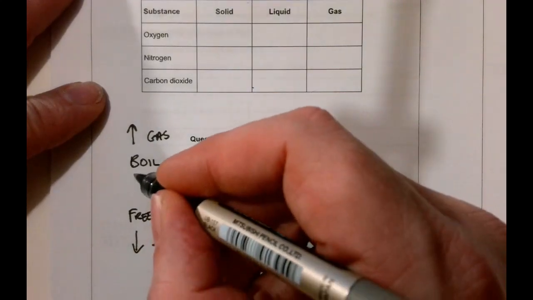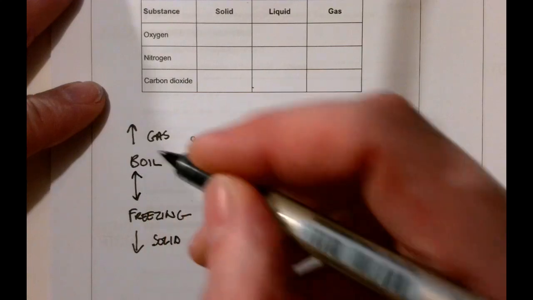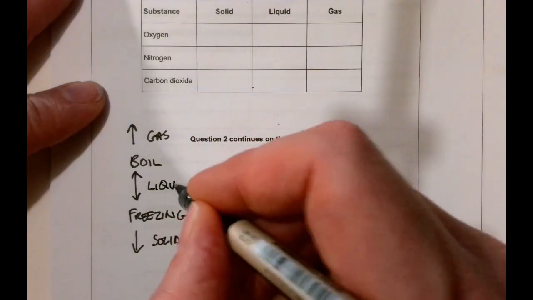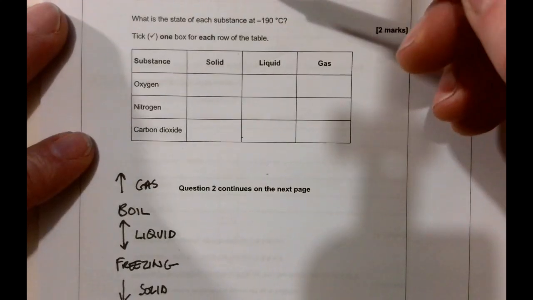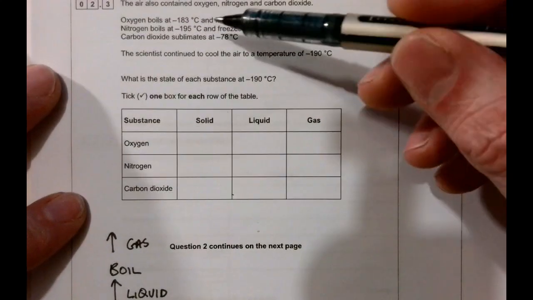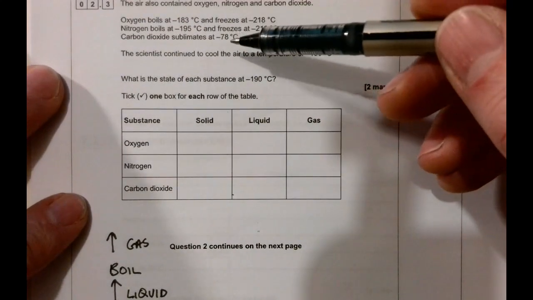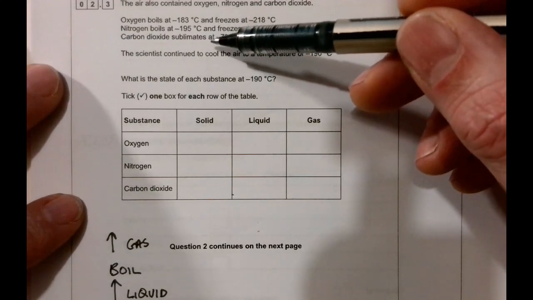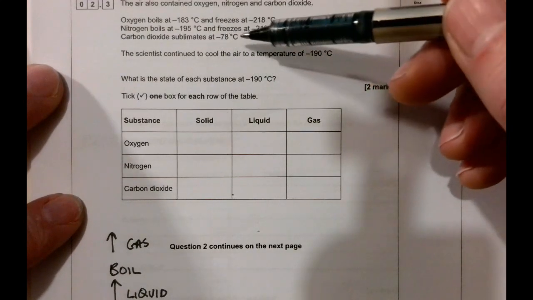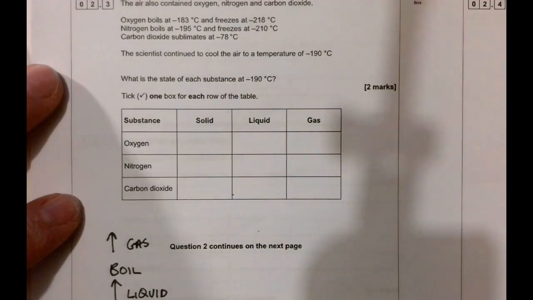And if you're between the two, you're obviously a liquid. The only thing that throws us here is carbon dioxide sublimating. If you remember, that means that it's never a liquid. It just goes straight from a solid to a gas.